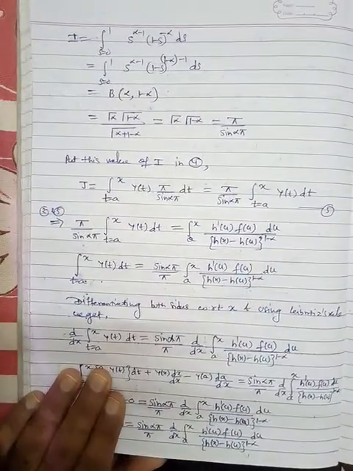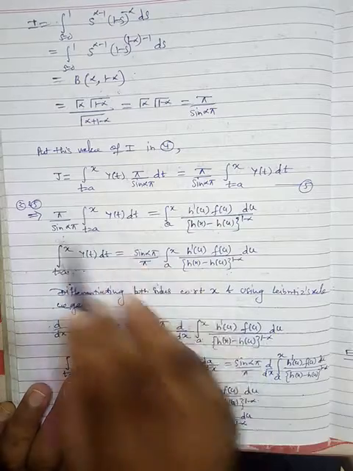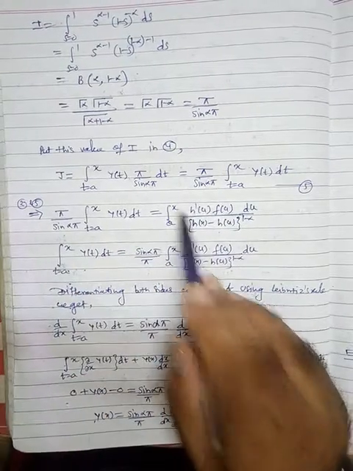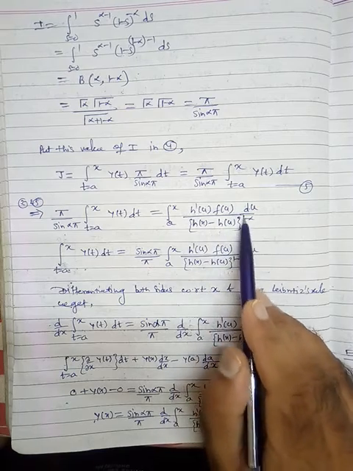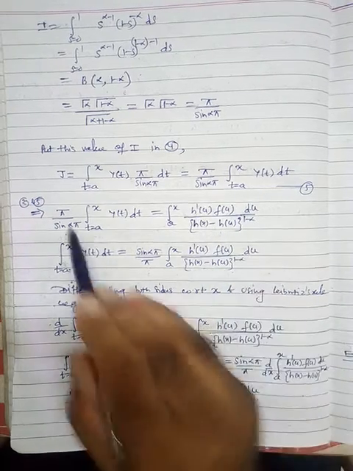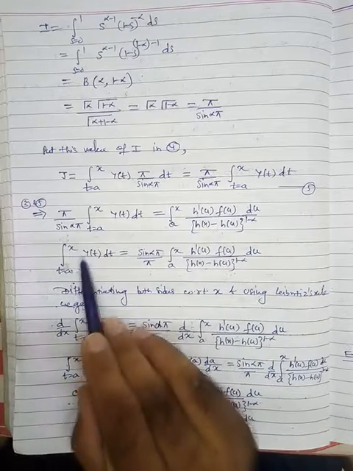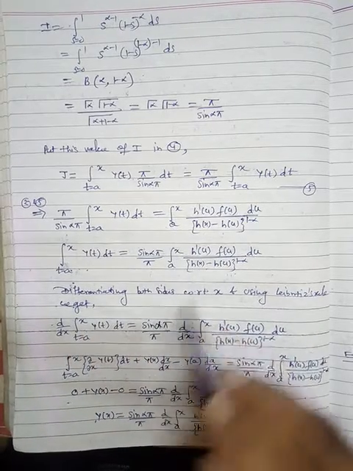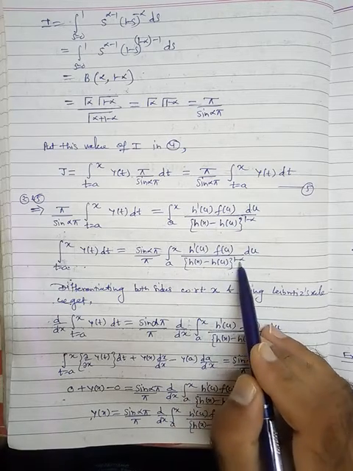So we will put it here. Now we are writing the right hand part first. So this is the right hand part, equal to J, which is the integral from a to x of h dash u f(u) divided by (hx minus hu) raised to the power 1 minus alpha du. So from here, take this pi upon sine alpha pi to the right hand side. So the integral from a to x of y(t) dt is equal to sine alpha pi upon pi times the integral from a to x of h dash u f(u) divided by (hx minus hu) raised to the power 1 minus alpha du.